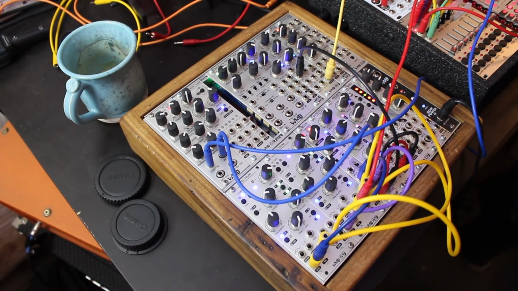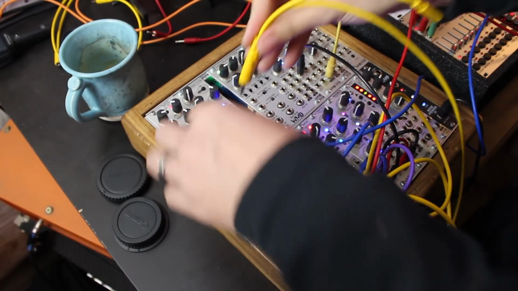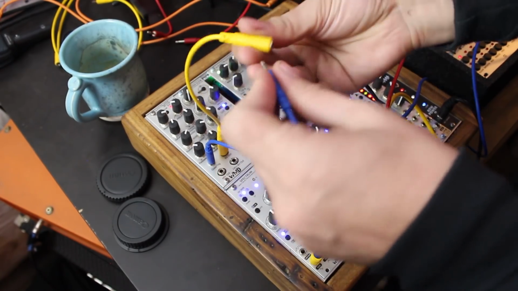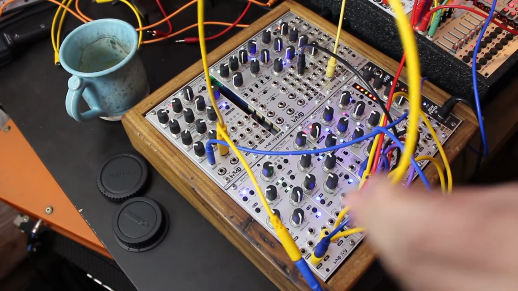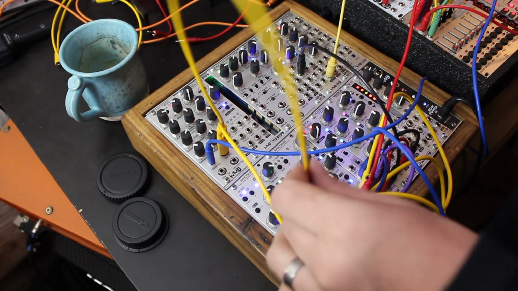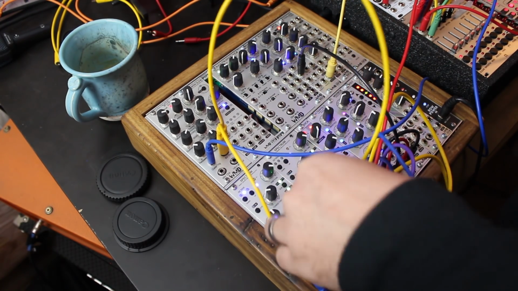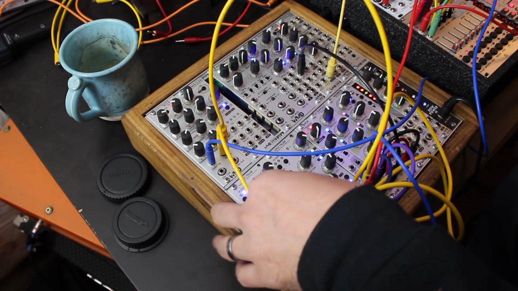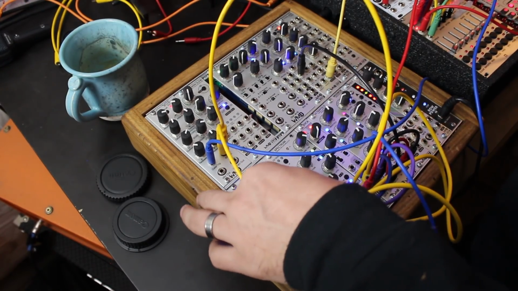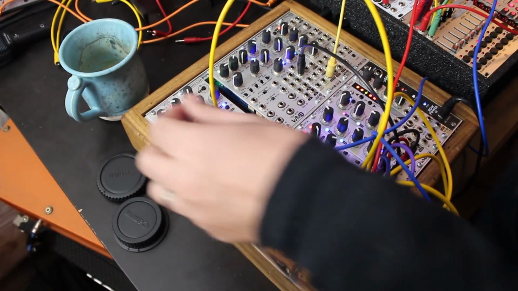We'll grab another stackable here. And check this guy out. So now we're going to take the envelope output from our multimode envelope, and we're going to run it straight into the FM input on our modulator oscillator. And now we're going to just completely leave tone behind and go straight into laser land.